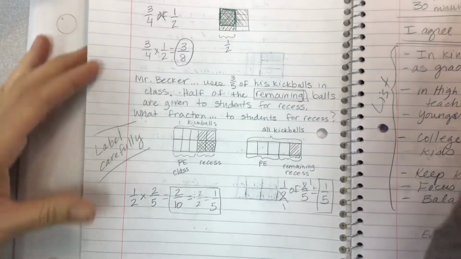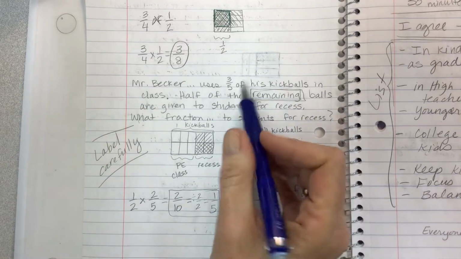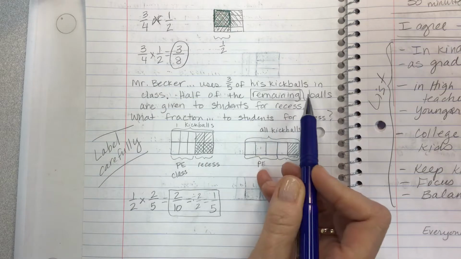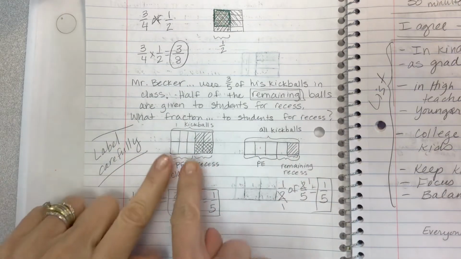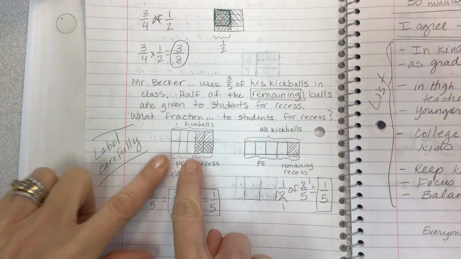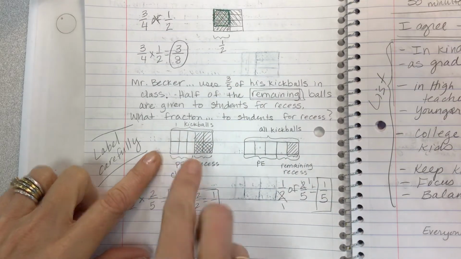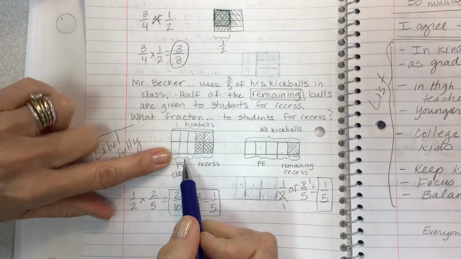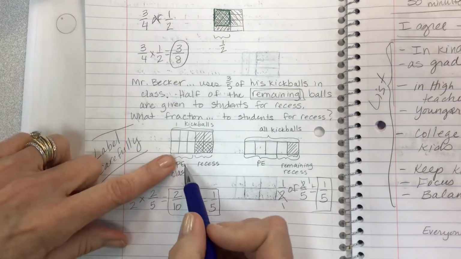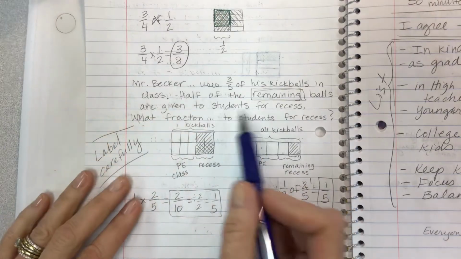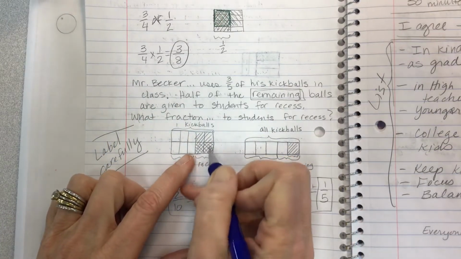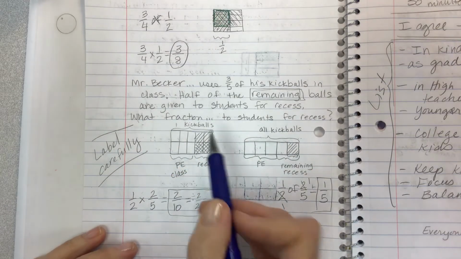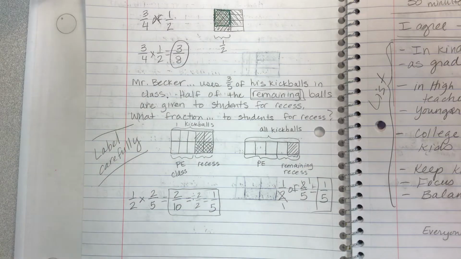The last one: if I have Mr. Becker using 3/5 of his kickballs in class, half of the remaining balls are given to students for recess. This is going to be important today: instead of the fraction in the problem, they just want you to note that this is what's splitting our model. So if I have my model in 5 pieces, 3 of them are going to PE, but then half the remaining balls are given to students for recess. The remaining ones are the ones that get the right slash, and then the half of that would get the left slash. So we're going to try to do all of our slashing correctly today.